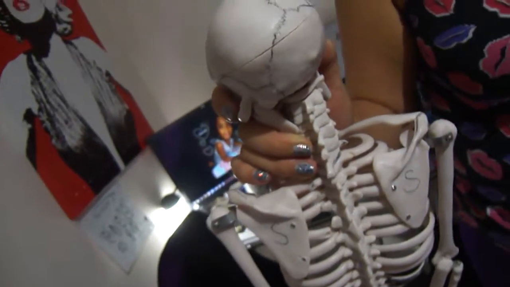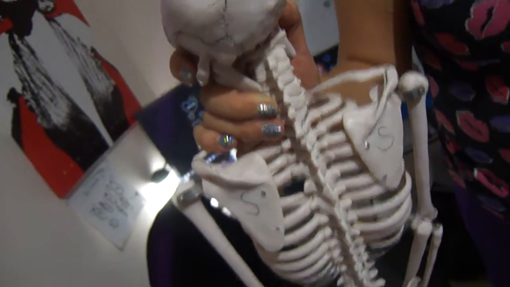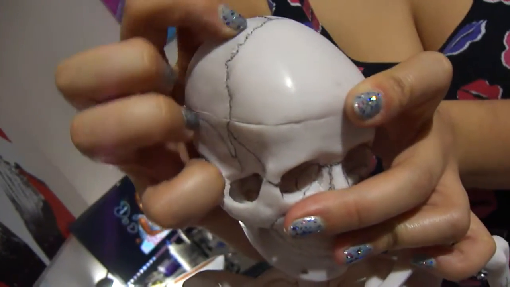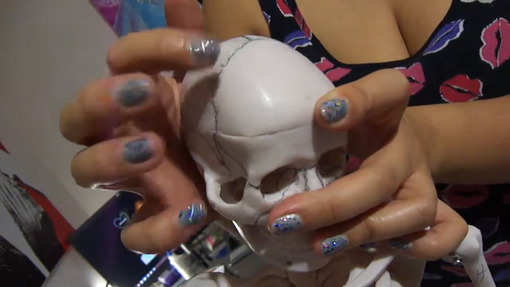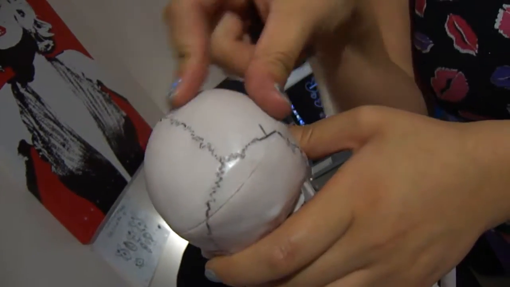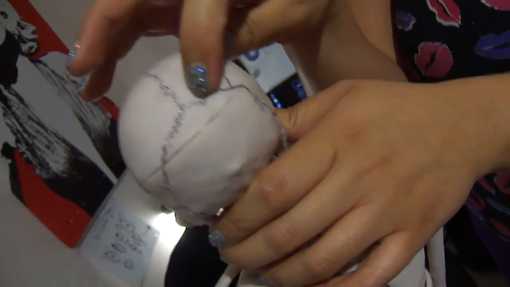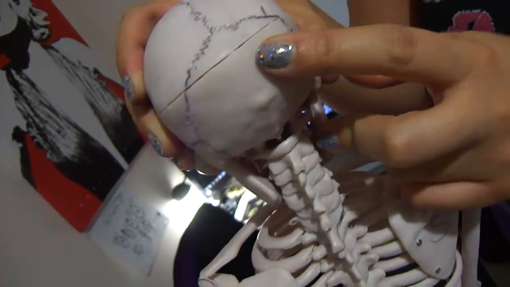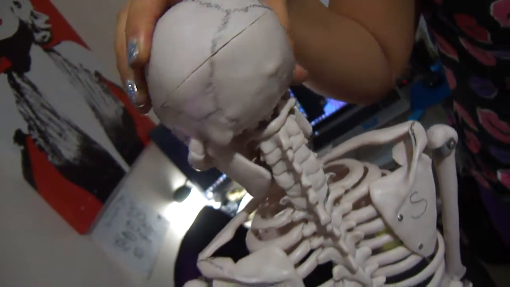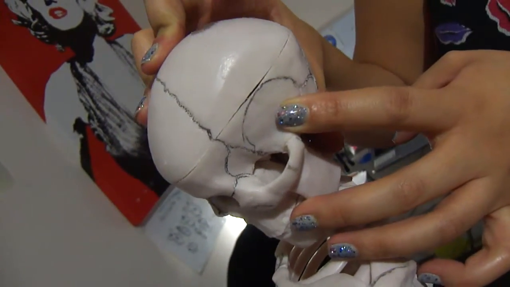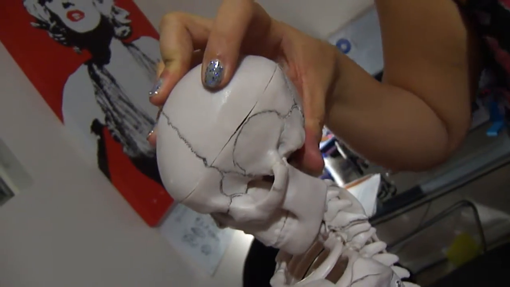Okay, so you have 4 sutures, the coronal, sagittal, lambdoid, and the squamous. Coronal would be this frontal here. So this is your coronal suture. It separates frontal and parietal. Then you have your sagittal, and it separates the parietal bones. Then you have the lambdoid suture that separates the parietal and the occipital. Then you have the squamous, and that would be this one that separates the temporal and the parietal.